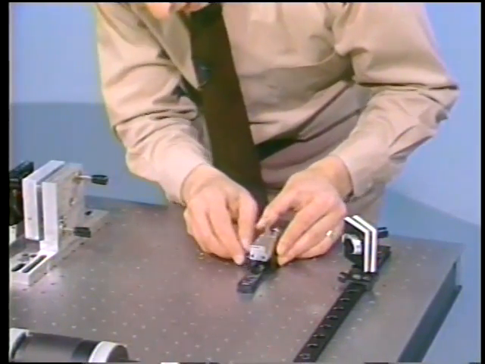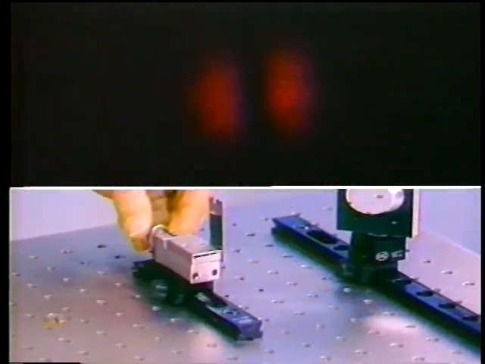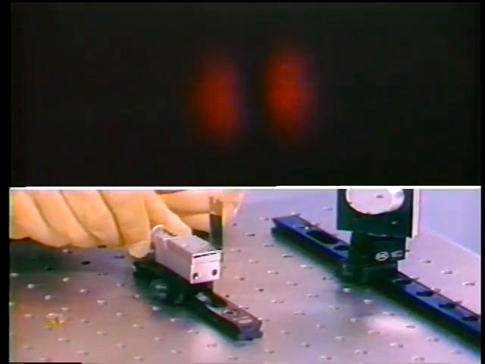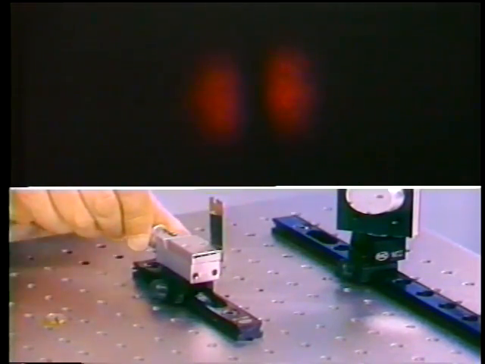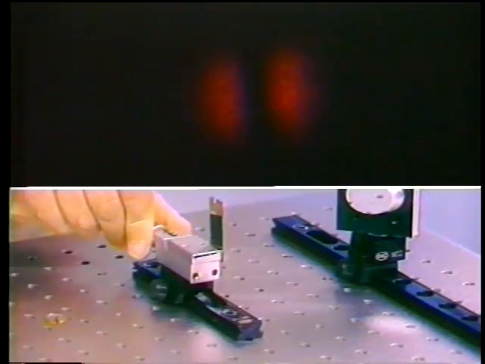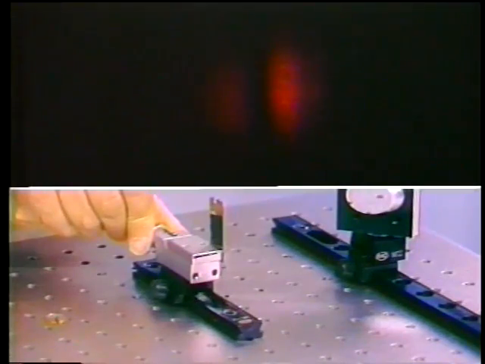Okay, now let's look at the transverse mode. As I cut with this knife edge, I cut into the transverse mode. So here we are, you see above the transverse mode. Now let me start coming in with the knife edge, and let's see what happens. So what you see happens is that we get rid of one lobe, and the other lobe is there.